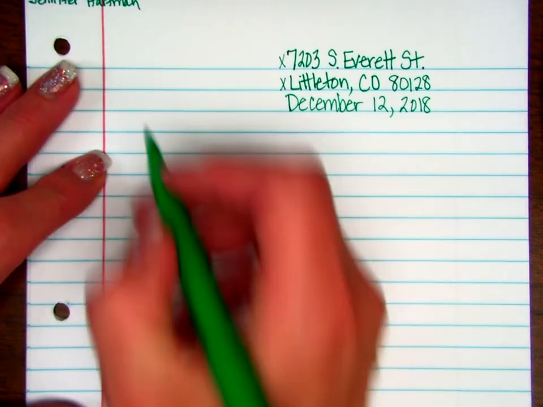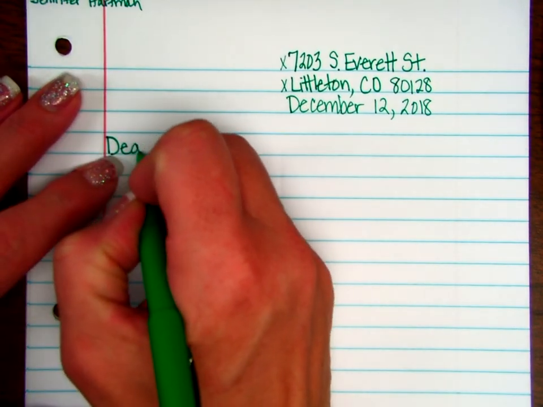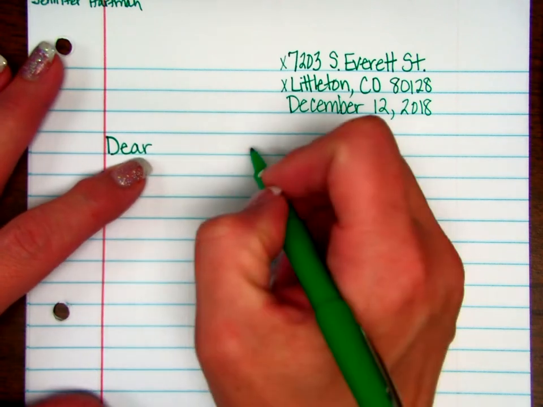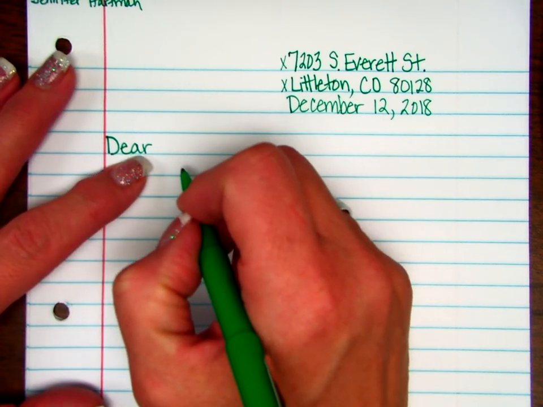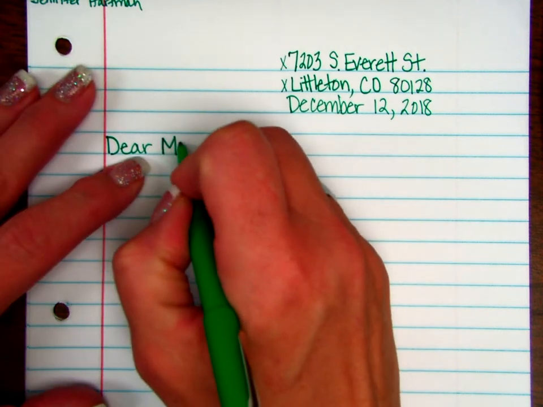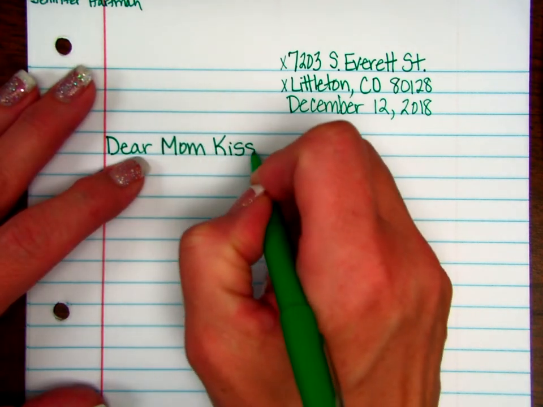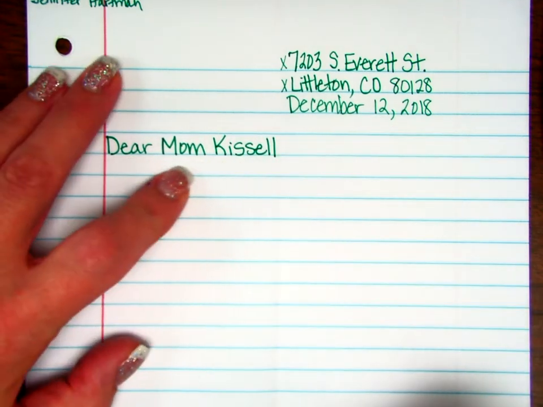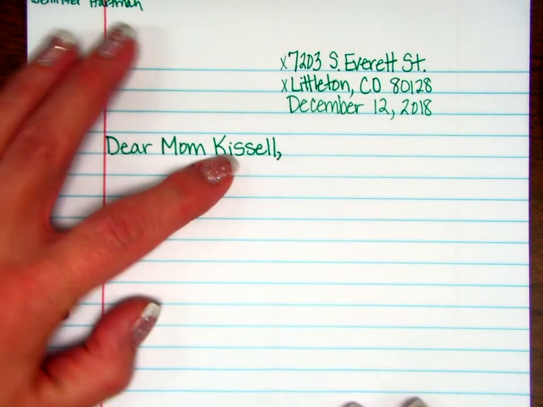Your salutation needs to start right on the pink line. Capitalize Dear. And you can definitely put their nickname. I am not going to put my person's first name because I never called her by her first name. What I always called her was Mom Kissel. So I am going to put what I always called her. So nickname is totally fine. If you just want to put their first name that you normally call them, that's fine too. The comma goes after their name.